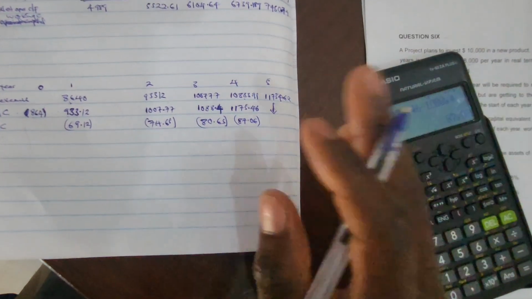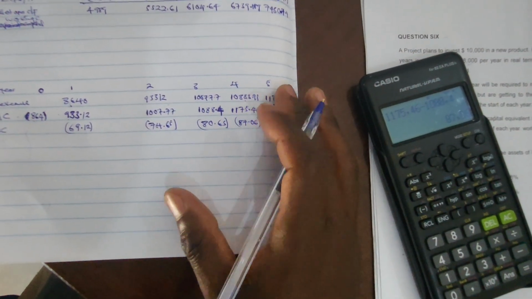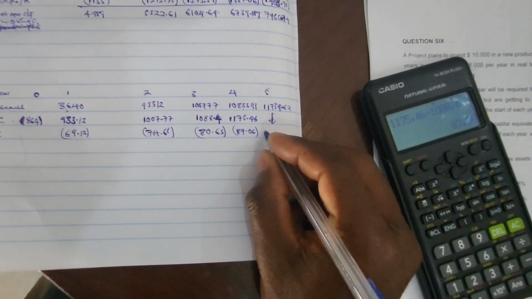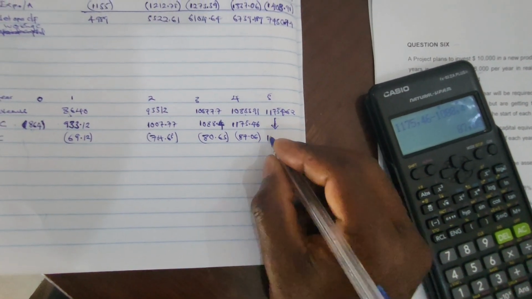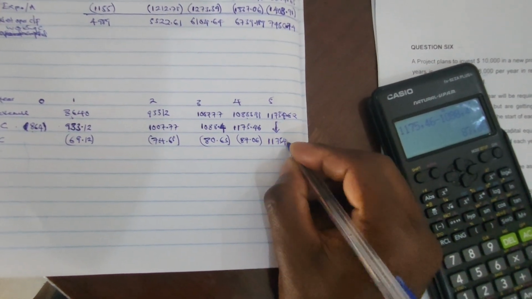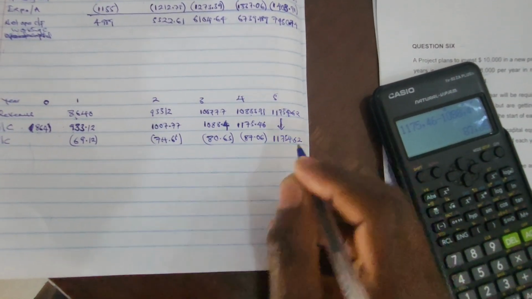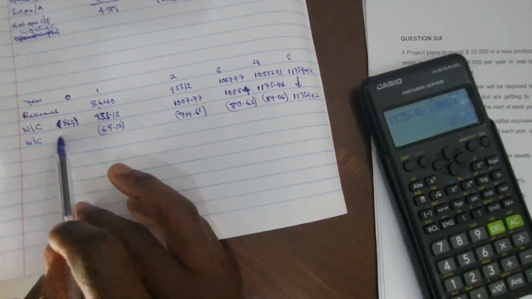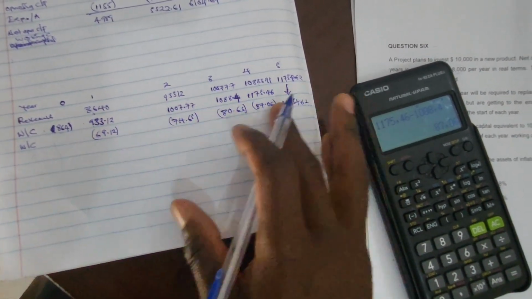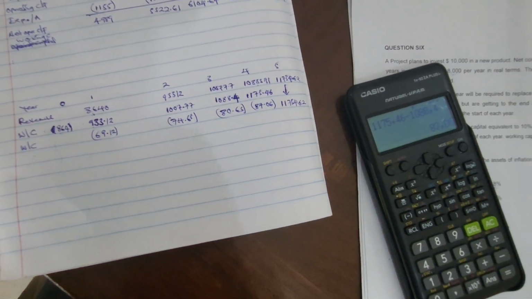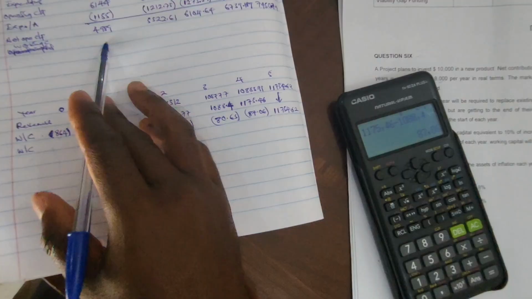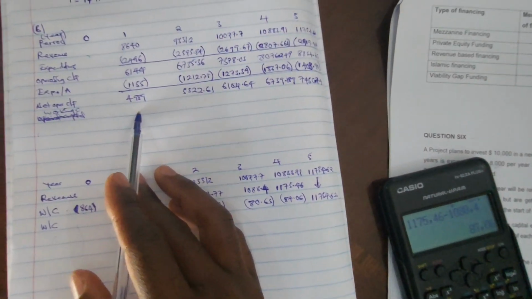It won't be negative. If this value is negative or if it's positive, you just bring it down as it is and write it there. I hope that's clear. 1175.46. And so this is our net working capital that we found.